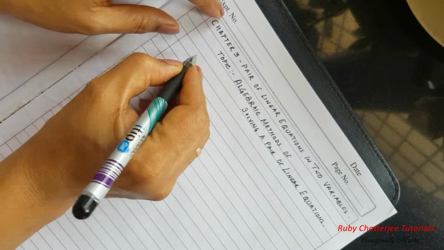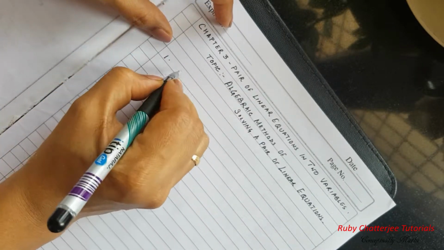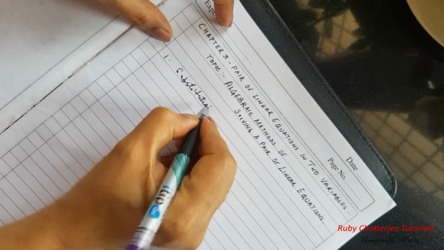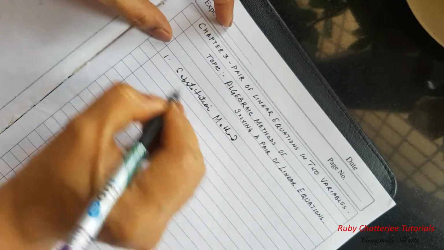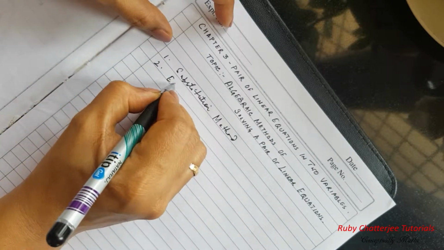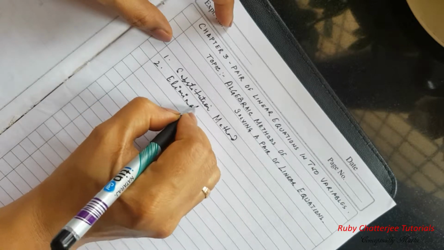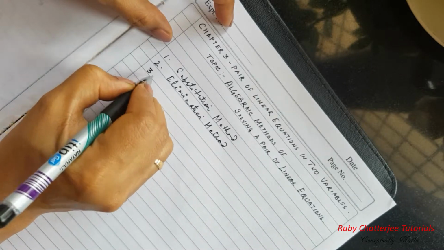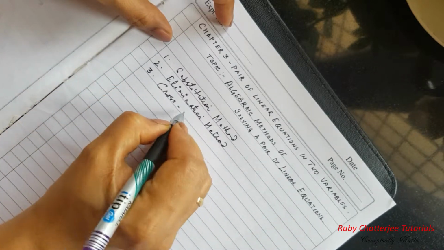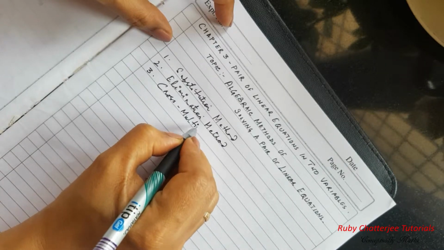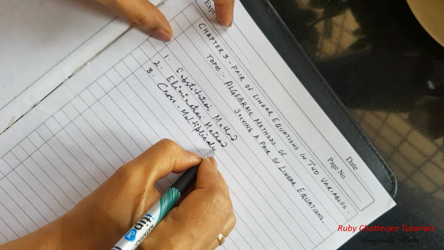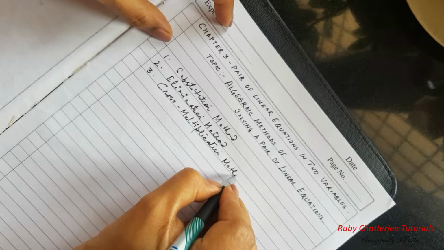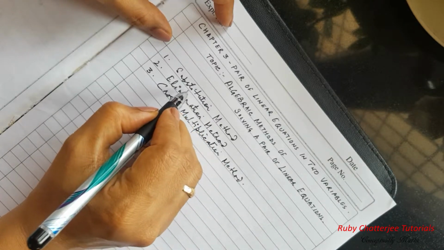The three methods are: the first one is the substitution method, the second one is the elimination method, and the third one is the cross multiplication method. Now today we are going to take up the first method.